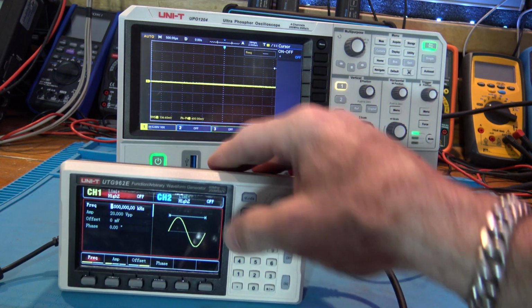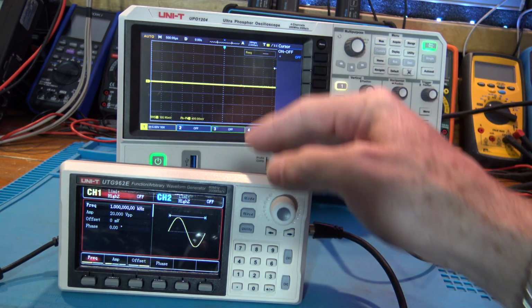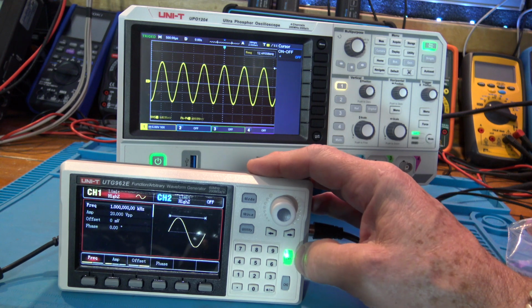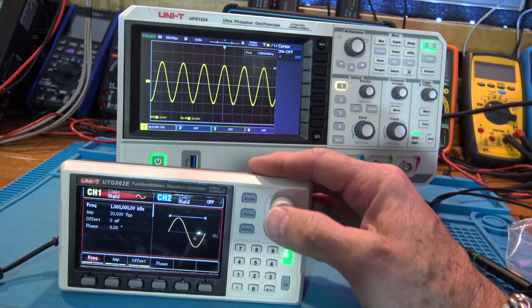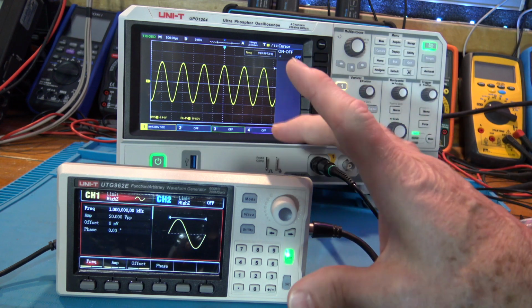So let's go back to wave, sine, and let's turn it on. And there we go. So that gives you an idea how this thing works.